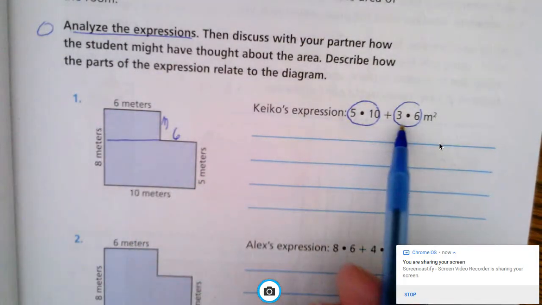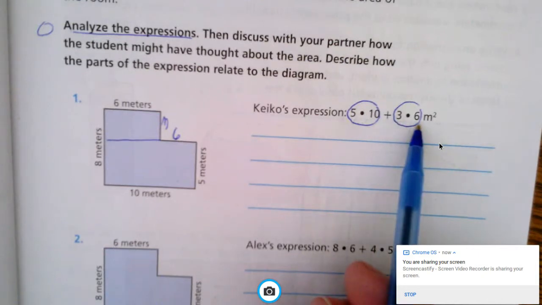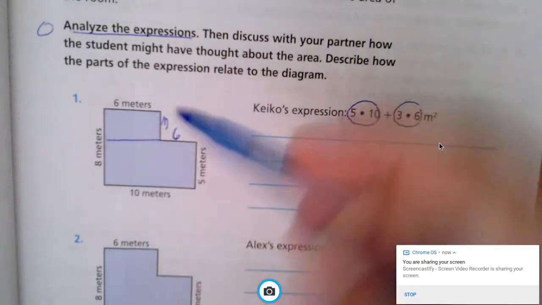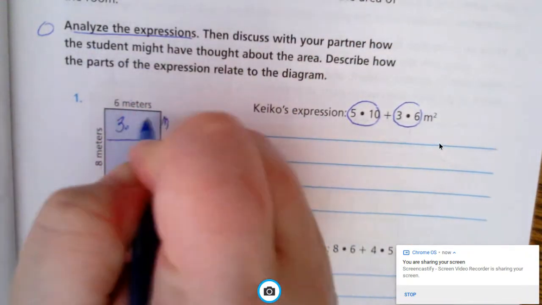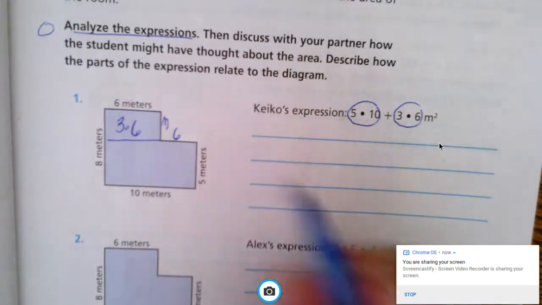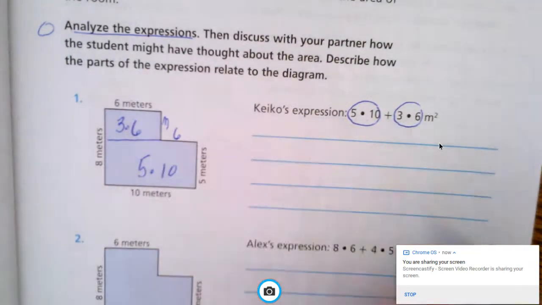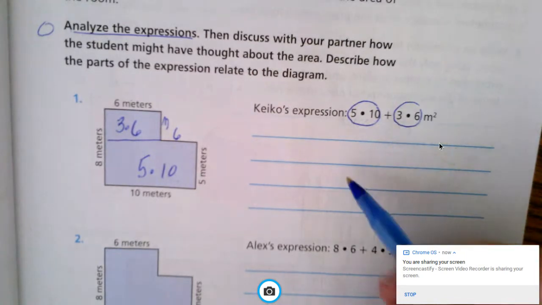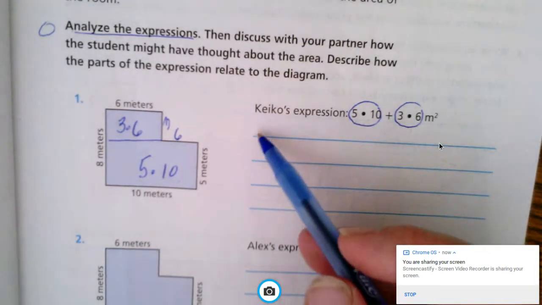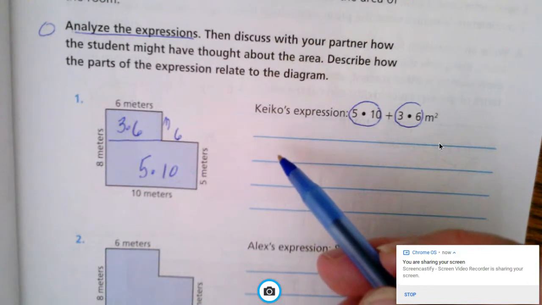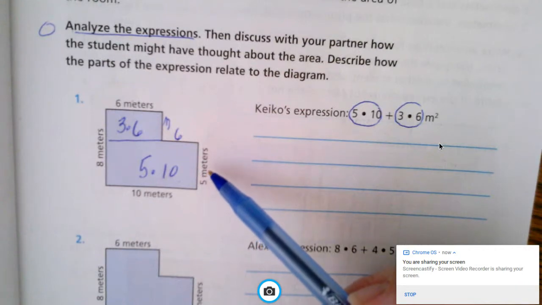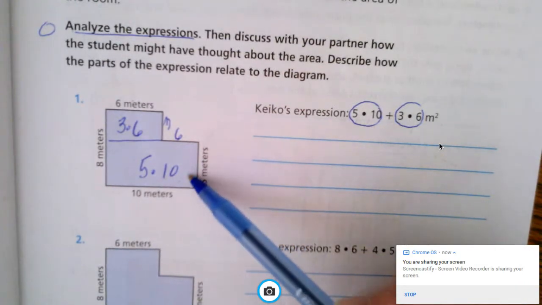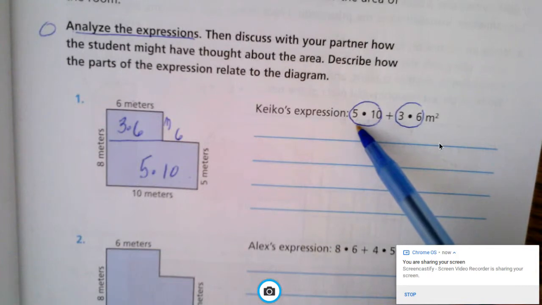And the area for this one, let's see if this is true then. Would it in fact be 3 times 6? Yep. 3 was the width here times 6. So 3 times 6, and 5 times 10, and then we would add those together. So this is how they would want us to say this. Kaiko saw a smaller rectangle on top of a larger rectangle. 5 times 10 is the area of the larger rectangle at the bottom, and 3 times 6 is the area of the smaller rectangle at the top.